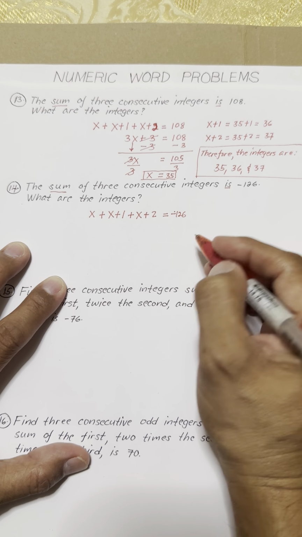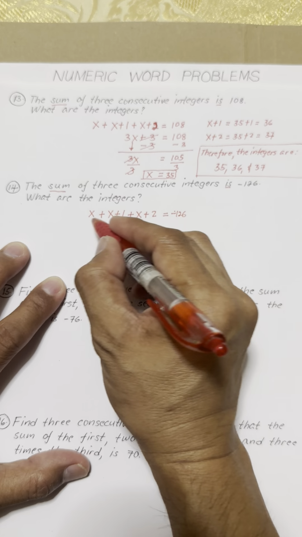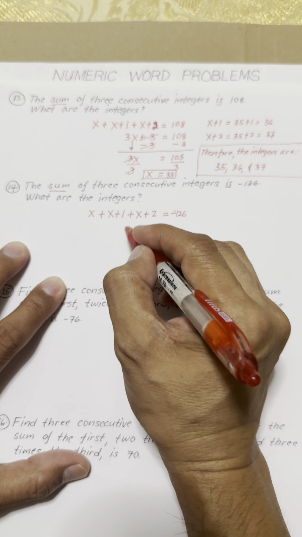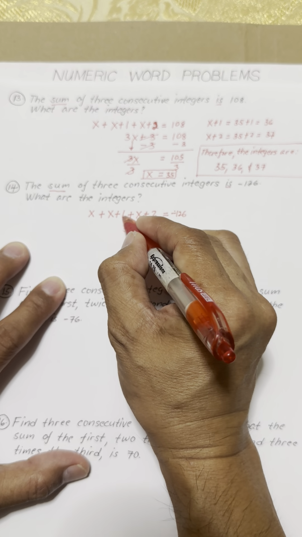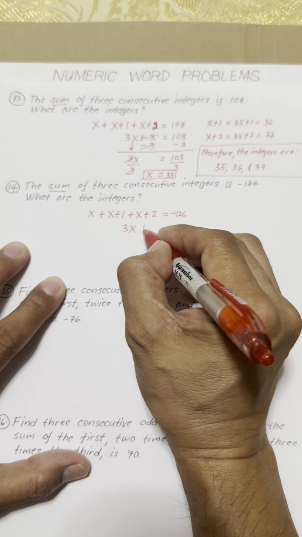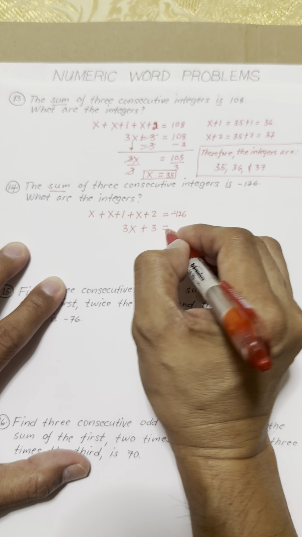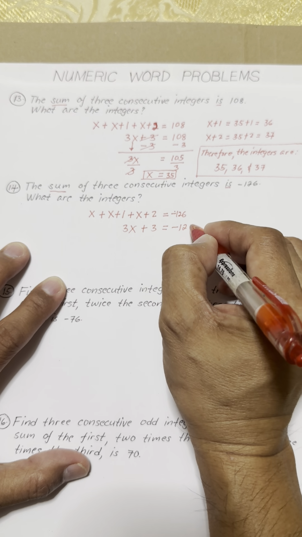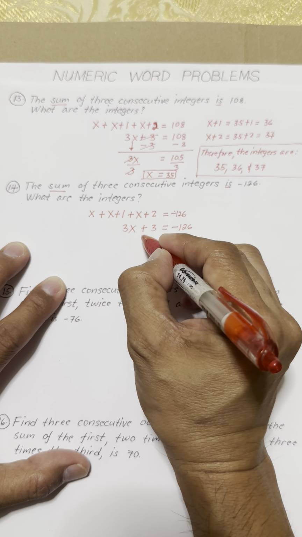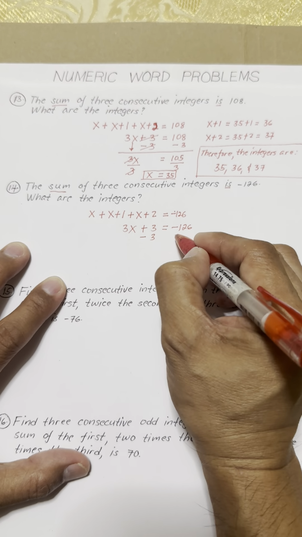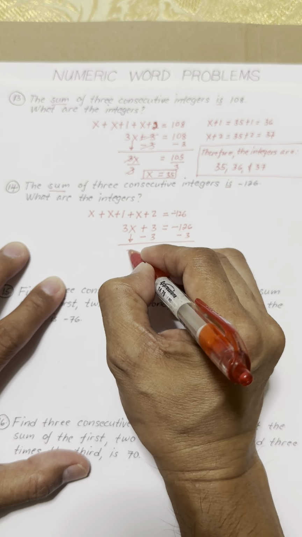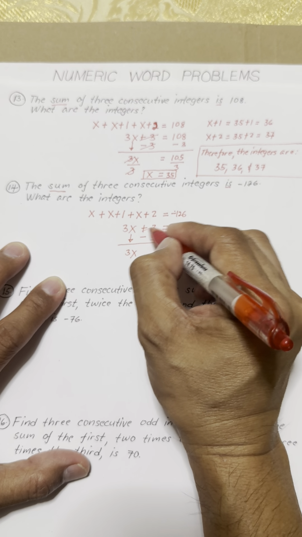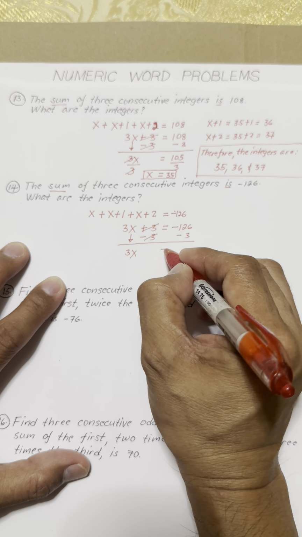So combining similar terms on the left side, x plus x plus x, we have 3x. Then combining the constants, 1 plus 2 equal to 3, so 3x plus 3 equals negative 126. Subtracting both sides by 3, then bringing this down, 3x, positive 3 cancels out with negative 3.